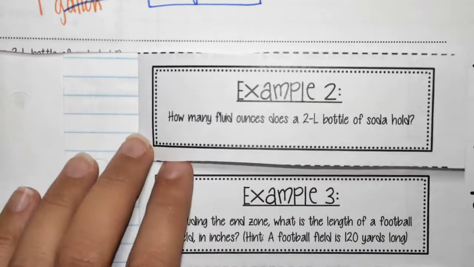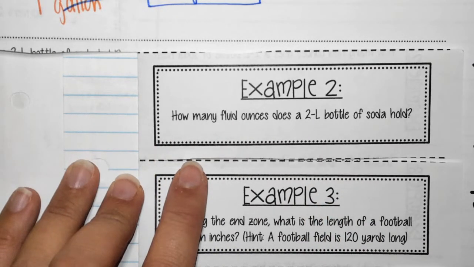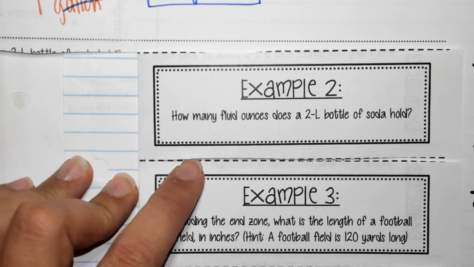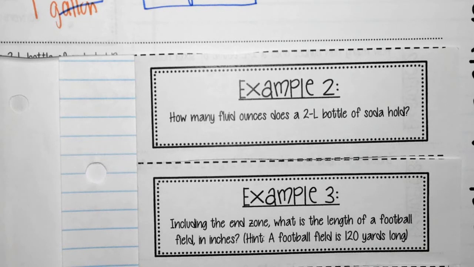Sure. So this says, how many fluid ounces does a 2 liter bottle hold? Does anybody know how to convert from ounces to liters? What do you think is in between ounces and liters? Do you know how many ounces are in a cup? It's 8. Okay. And do you know how many cups are in a liter? 4.23.